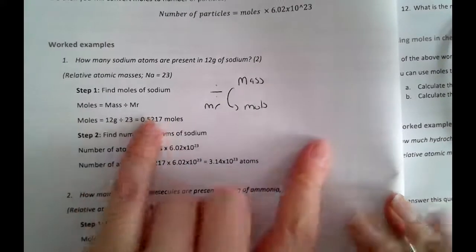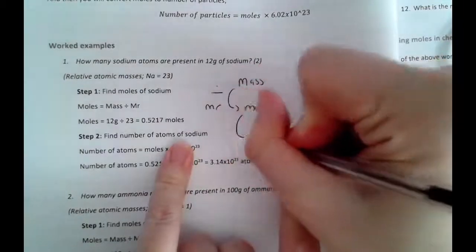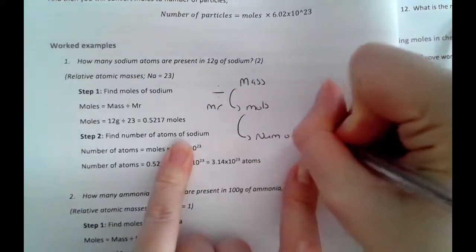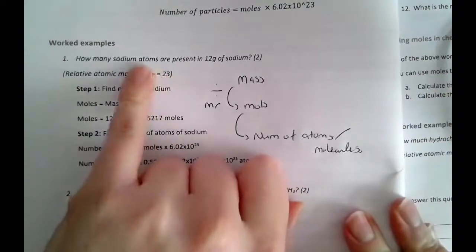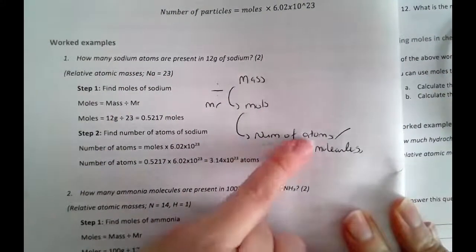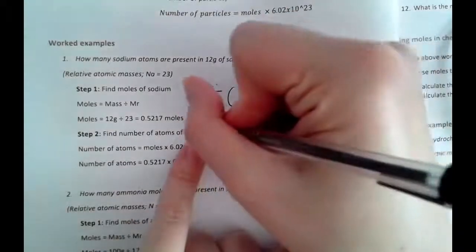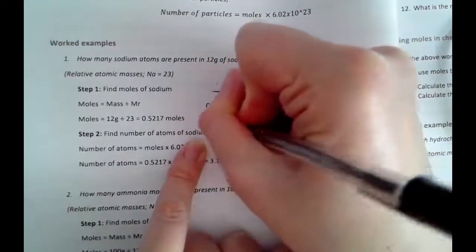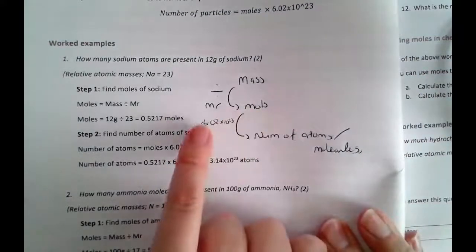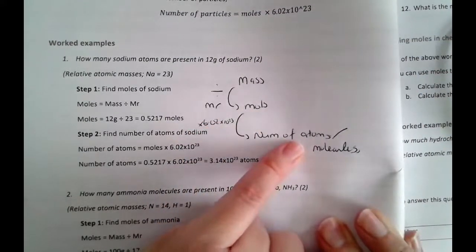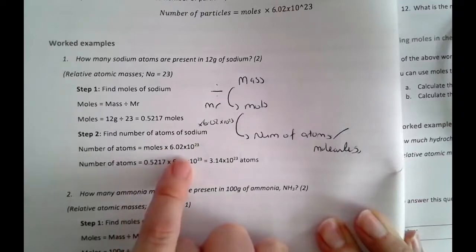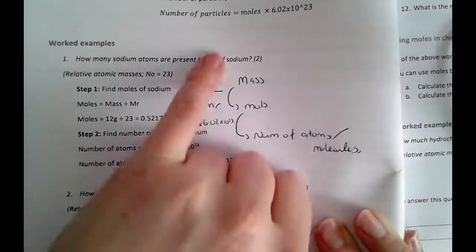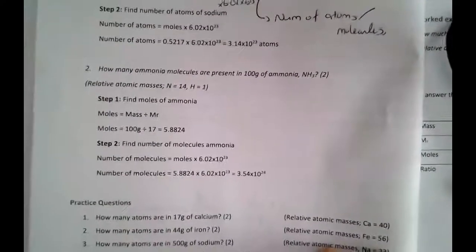Once I know the number of moles, we've seen that you can go from the number of moles to the number of atoms or molecules, depending on what you're being asked about. In this case, sodium, it would be an atom. I can go from moles to number of atoms or molecules by multiplying the number of moles by 6.02 by 10 to the 23. So if you know the number of moles, multiply by this number and you'll get the number of atoms. So once I find out the number of moles of sodium, I multiply the number of moles by the number that the word mole represents, and I work out how many atoms I've got in 12 grams of sodium.